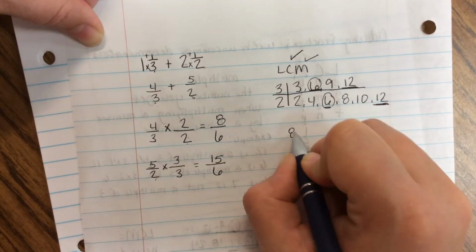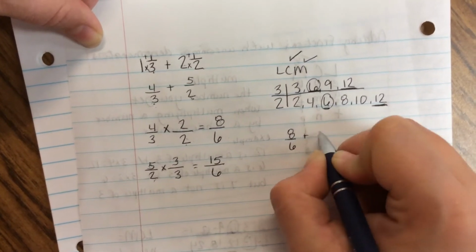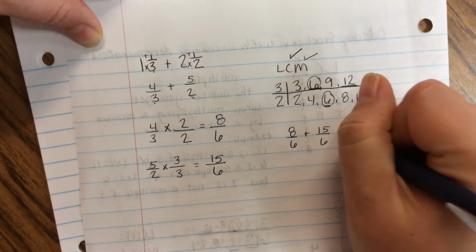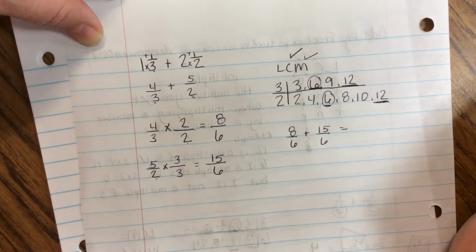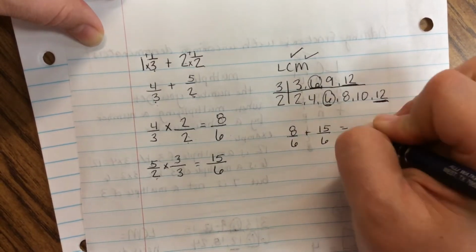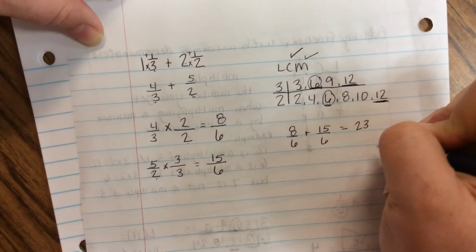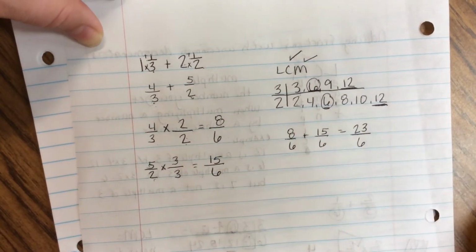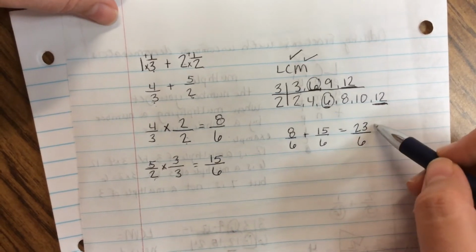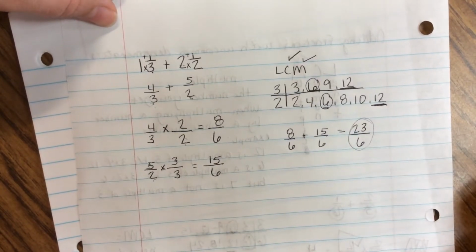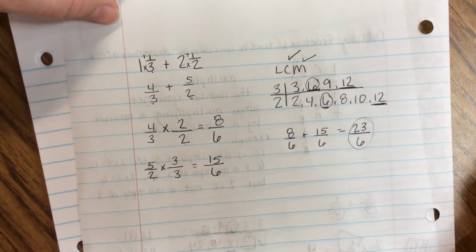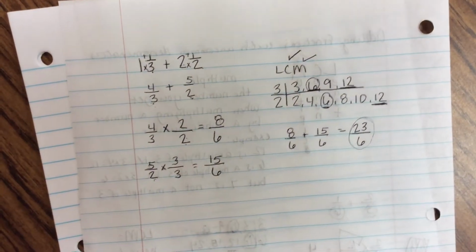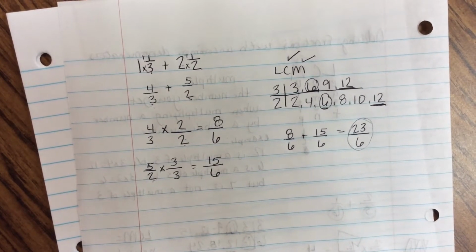Now I'm going to take these fractions and add them together. I can add them because my denominators are the same. 8 plus 15 is 23. When I add fractions, the denominators just stay the same. 23/6 is an improper fraction, and 9 times out of 10, that will not be an answer choice.